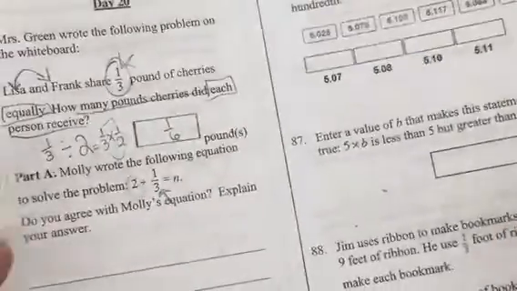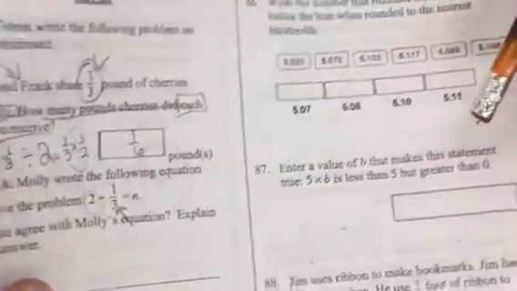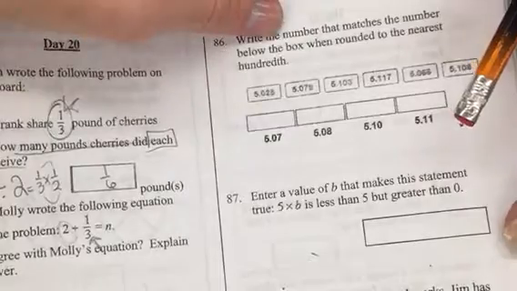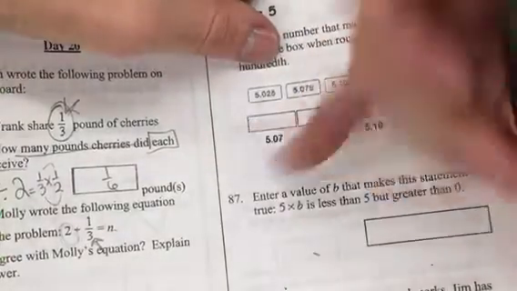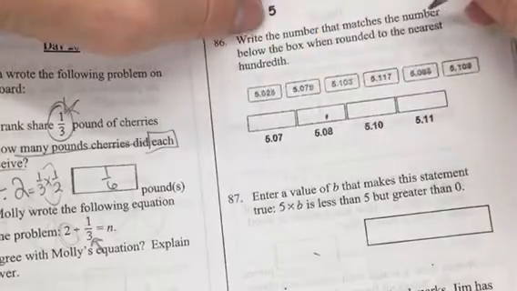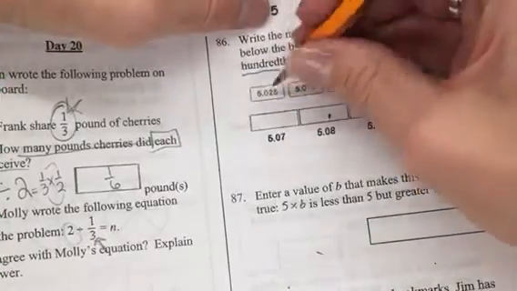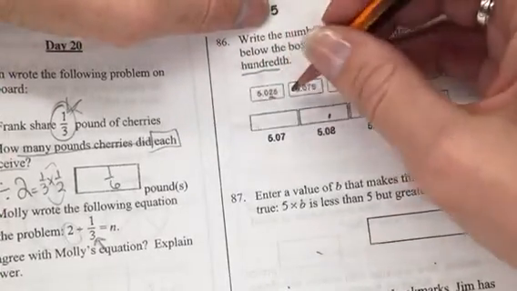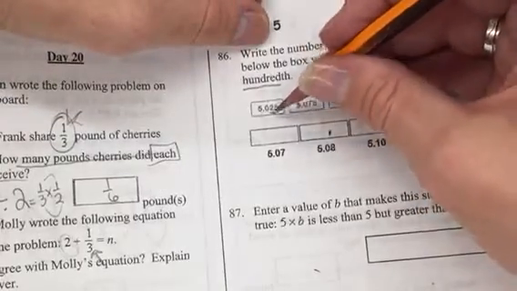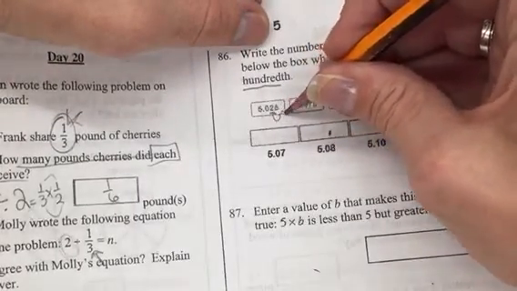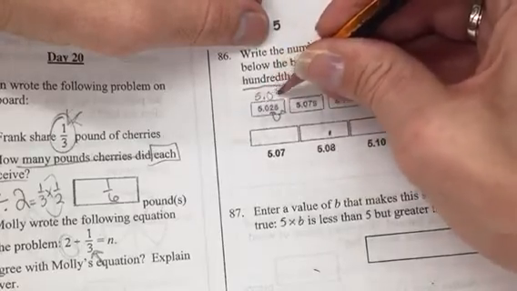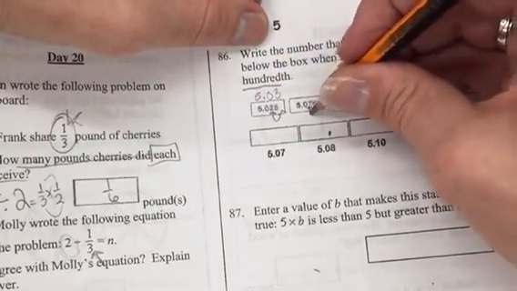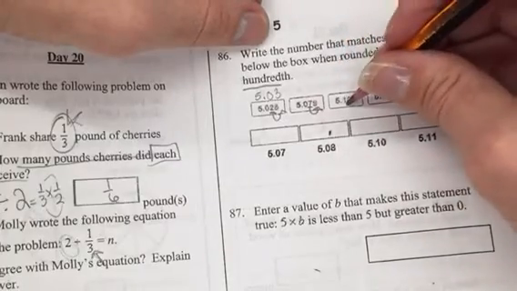Let's look at number 86. Number 86 says, write the numbers that match the numbers below into the boxes when rounded. So I would suggest you actually not look at those and look at these and round them first. It says they're rounding to the hundredths place. So find the number in your hundredths place. Find the number, look next door. 5 or more, raise the score. So this would become 5 and 3/100, and so on and so forth, just going through one at a time.